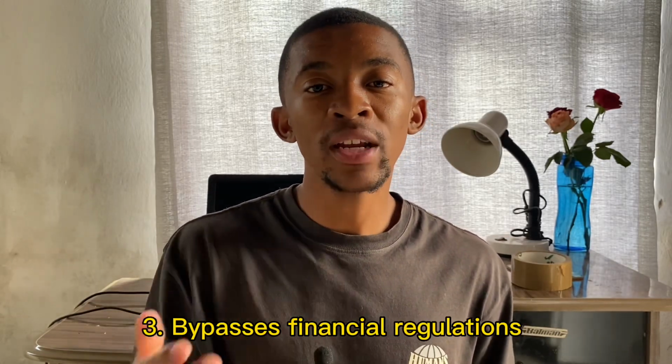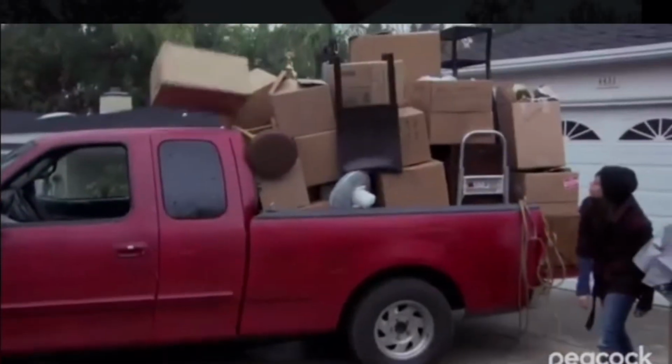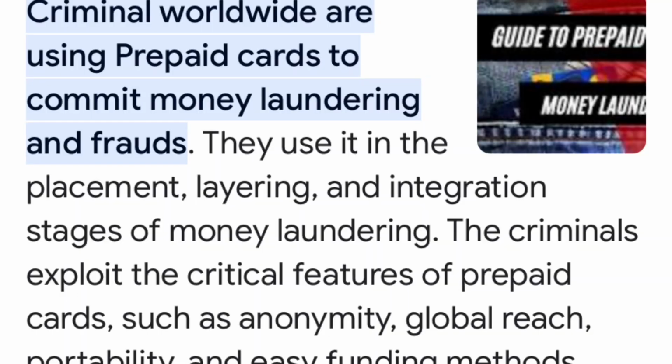The third reason is to bypass financial regulations. Money laundering can also be used to circumvent financial regulations such as anti-money laundering laws, currency controls, or economic sanctions. This can involve moving funds through countries with lax regulations, using digital currencies or prepaid cards, or exploiting gaps in legal frameworks to hide or disguise their transactions.